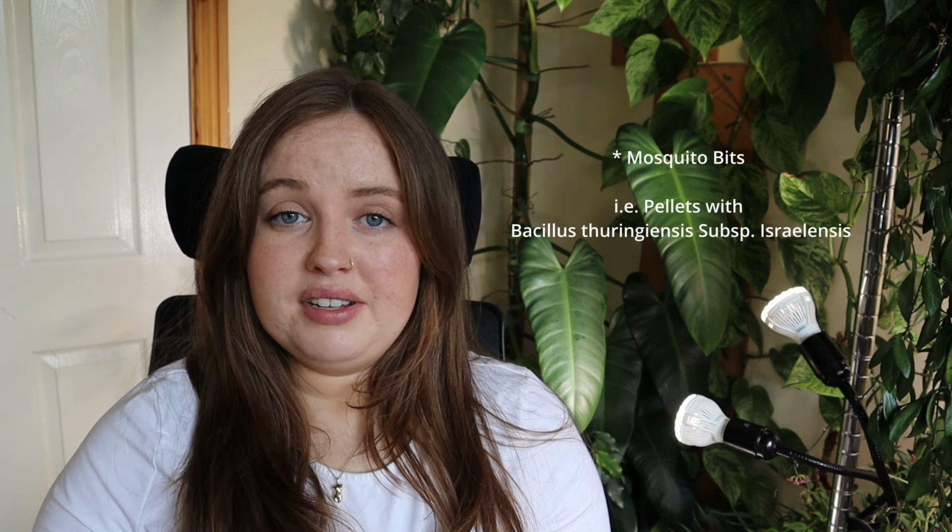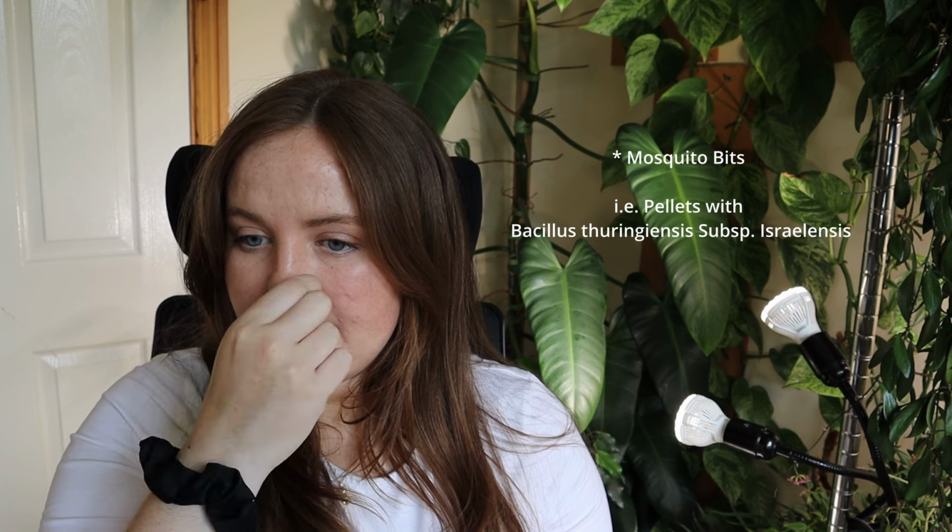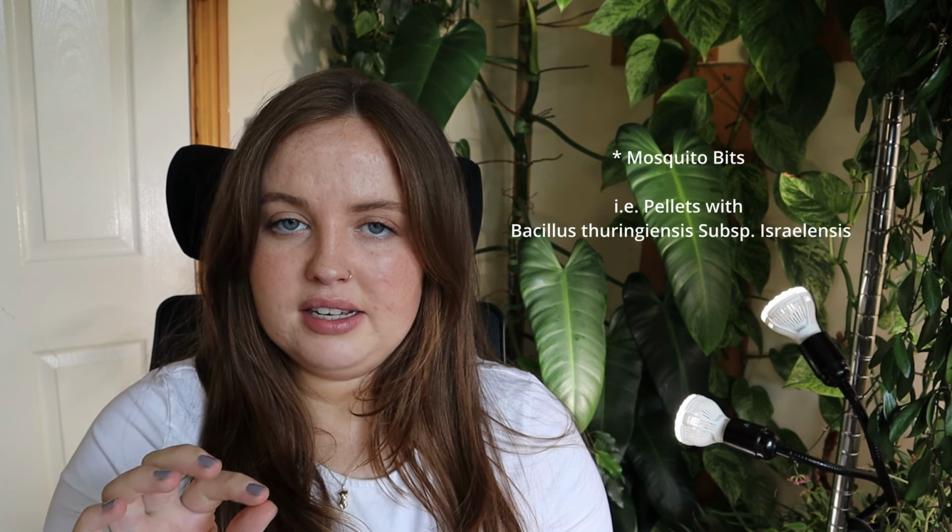You can place these around your plant. Also, one of the most successful things that I used to use at the beginning of my plant care journey when this was an issue was mosquito bits. Mosquito bits are essentially little pellets that have bacteria in them, and you dissolve them in water. You can get it online generally. I don't normally see it in garden centers here, but you dissolve it in water and then you use that water to water your plants.